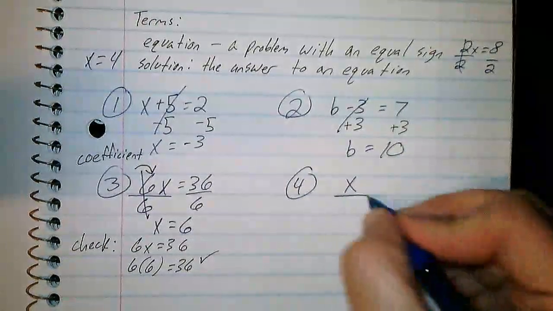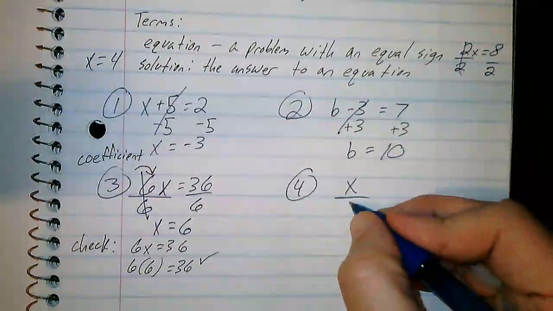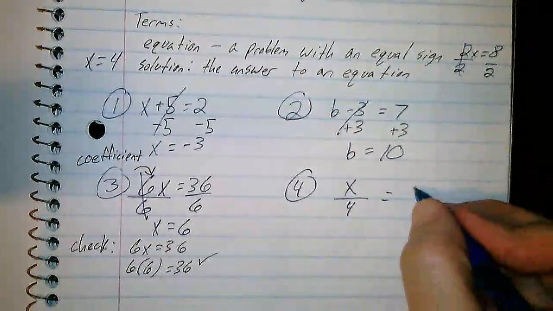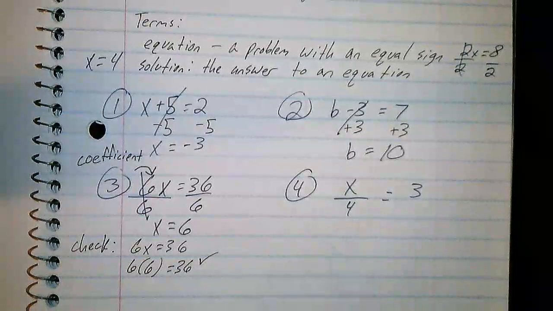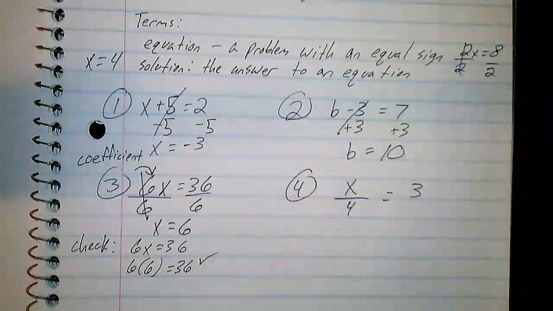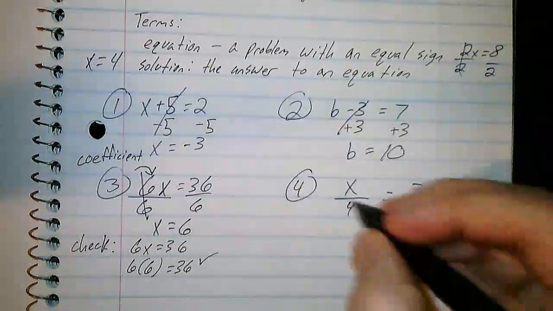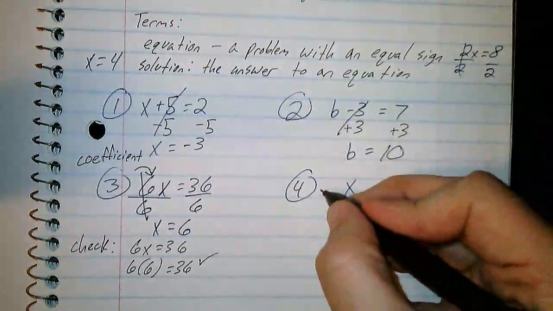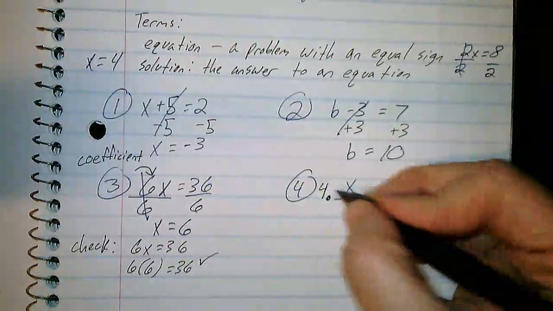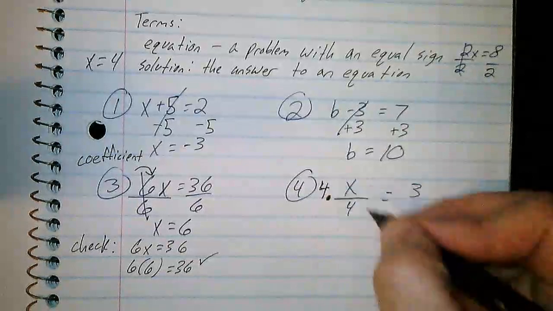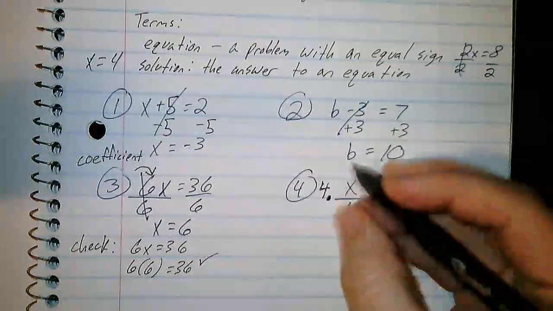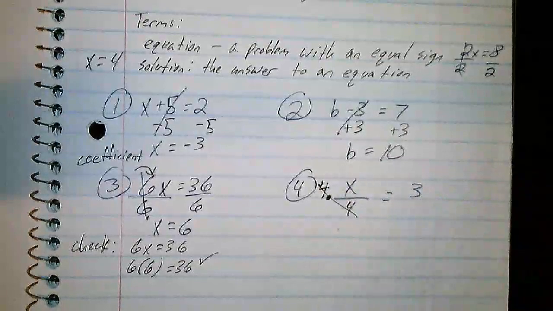Let's take something like this. X over 4 equals 3. Our final one-step equation. So we think about what is happening to x. Right now it is being divided by 4. And the opposite of divide by 4 is to multiply by 4. I do it like that. So I have my times dot of 4 up here and a divide by 4. Those are going to cancel out.